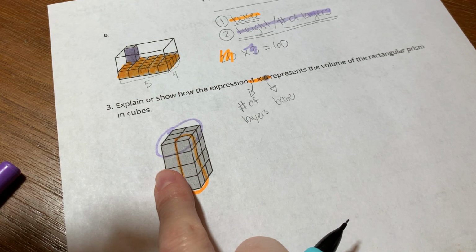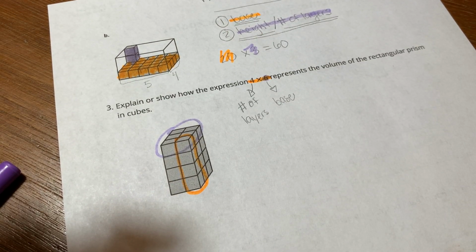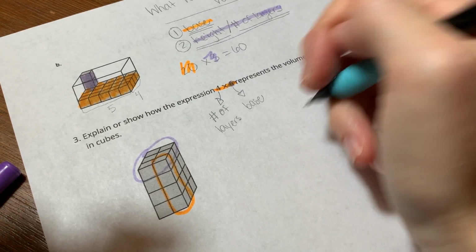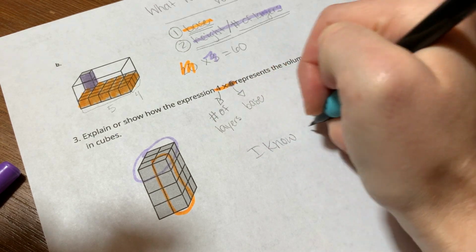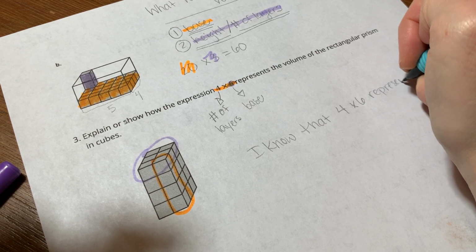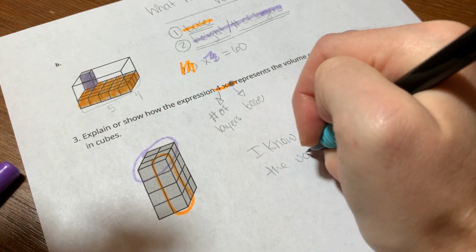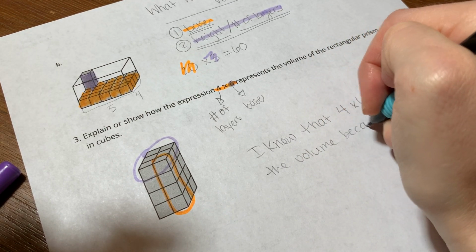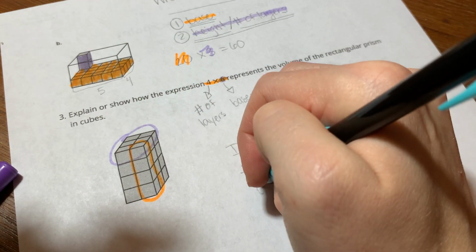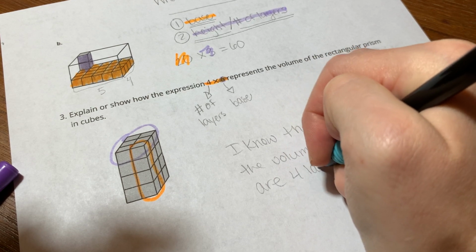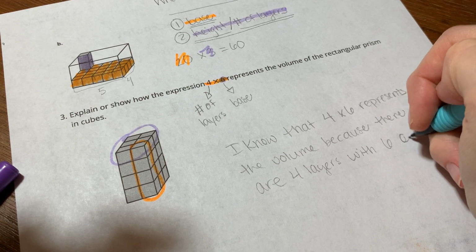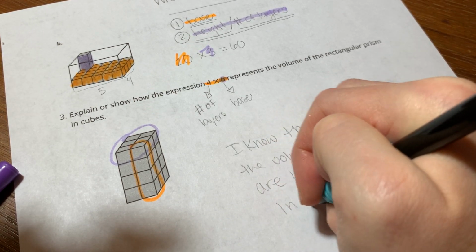What they want you to do is prove that. So this right here is a perfectly fine explanation. You could go ahead and elaborate and say, I know that 4 times 6 represents the volume because there are 4 layers with 6 cubes in each layer.